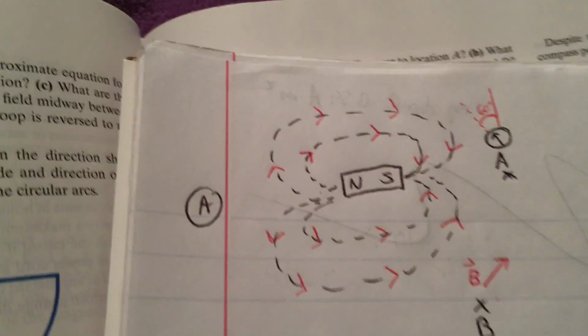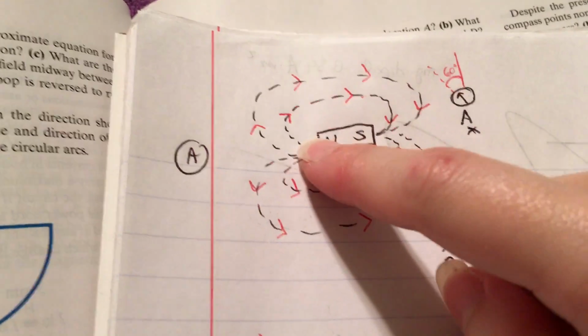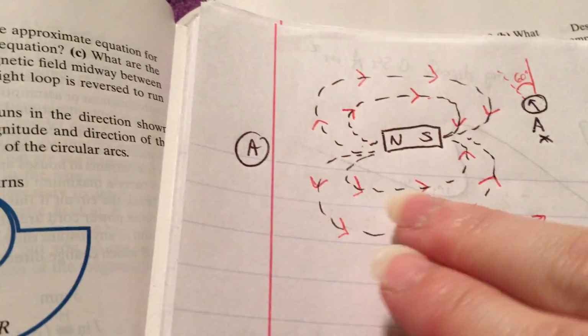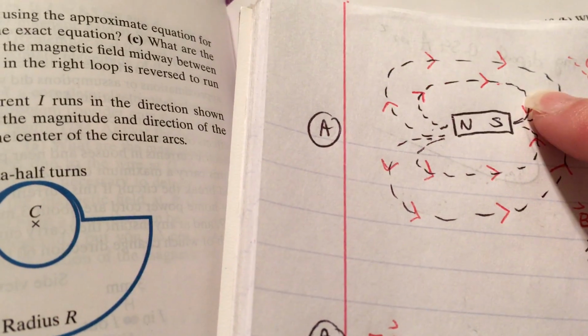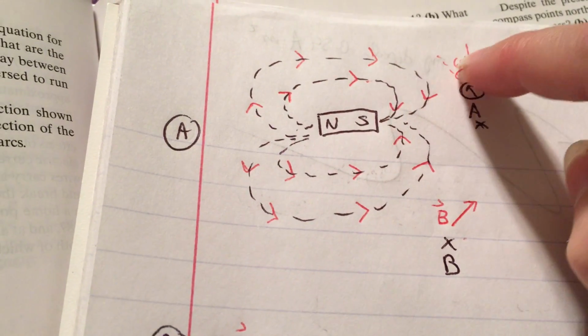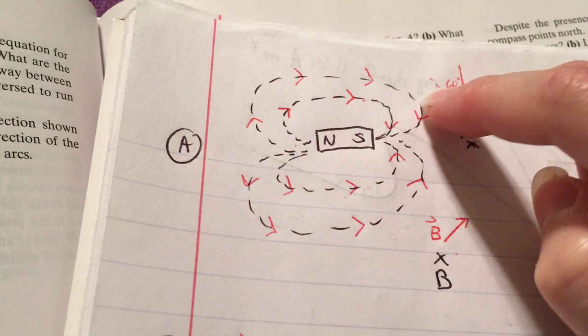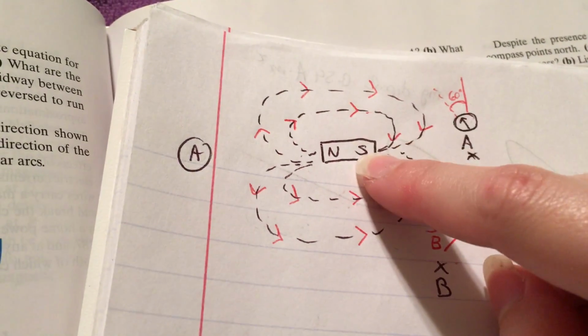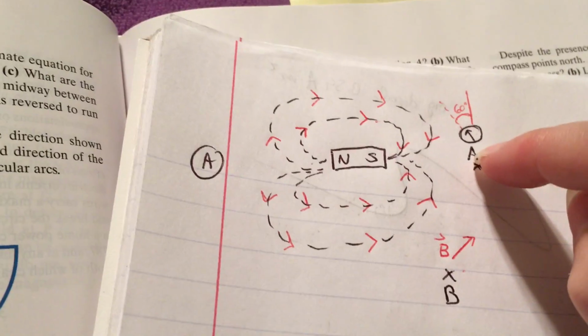Well, what I deduced is we know that for a magnet, the field is going to travel north to south every time. So what is going to draw the needle of the compass towards the west? The south pole being closest will actually draw that needle at a 60-degree angle. So therefore, I put that the south pole is closest to the compass at point A.